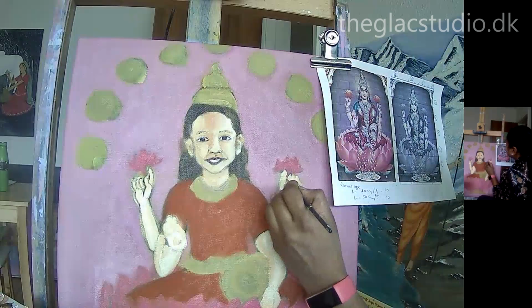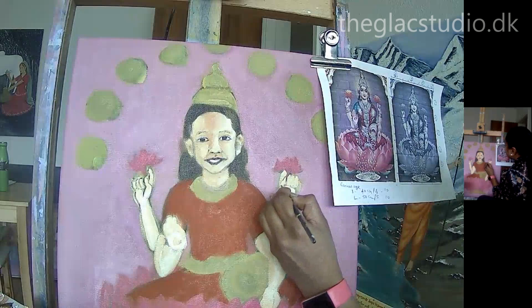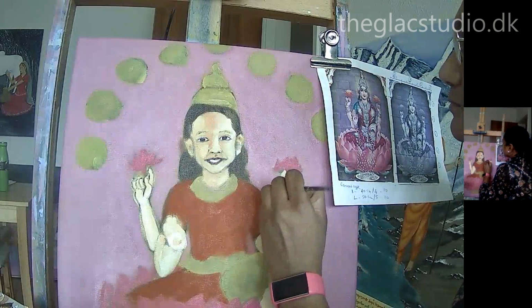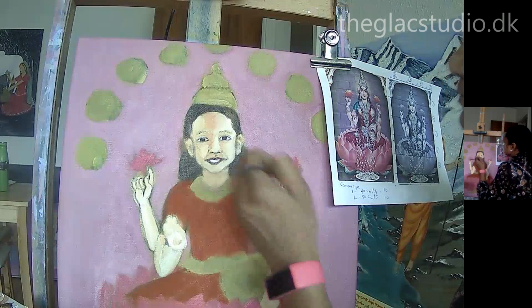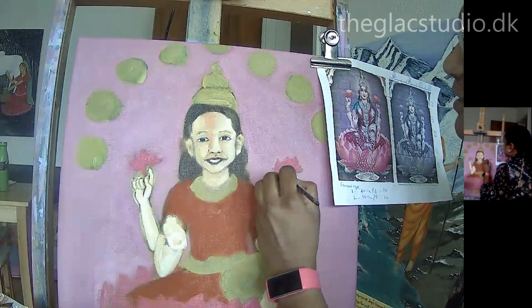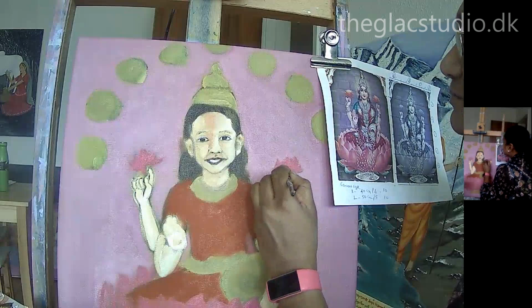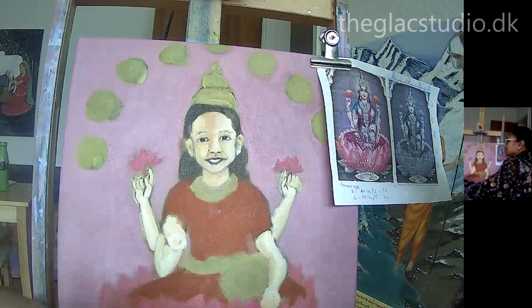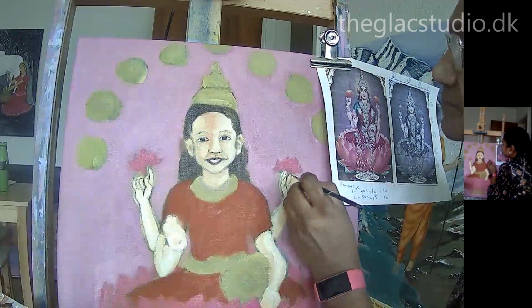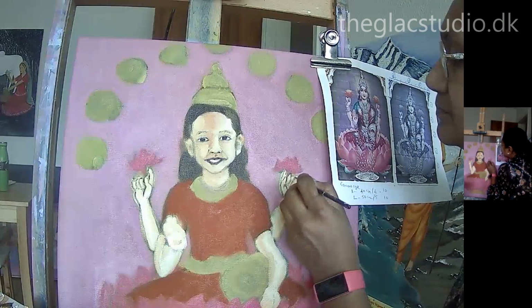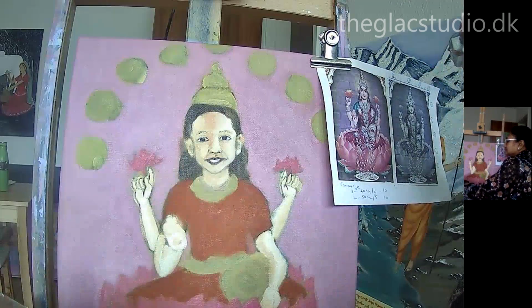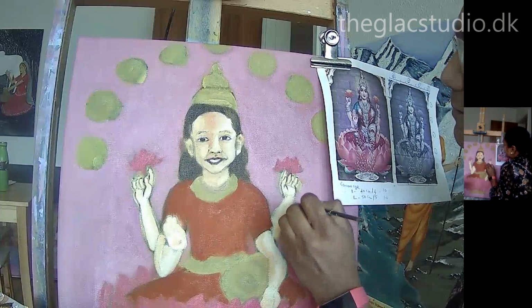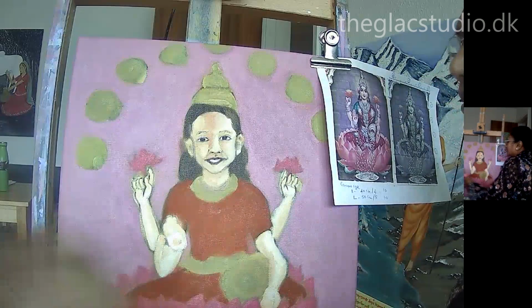So let's do the hands here: the thumb, the finger that is holding the flower, three fingers folded, the palm, and come back to the arm.